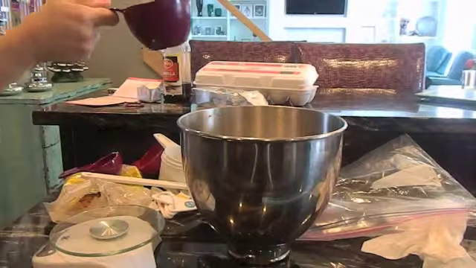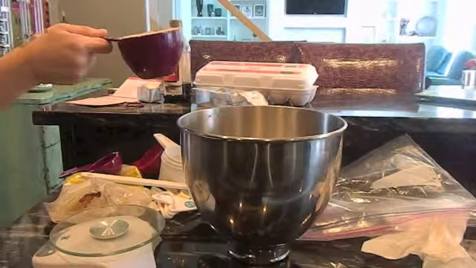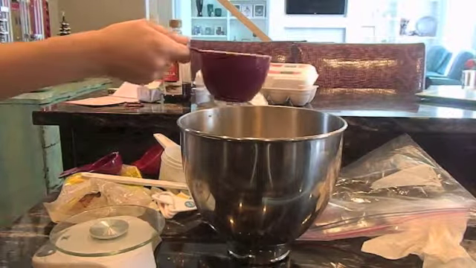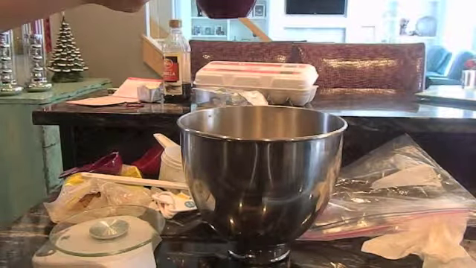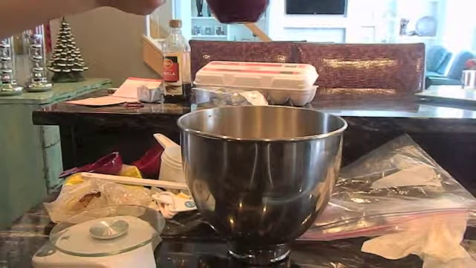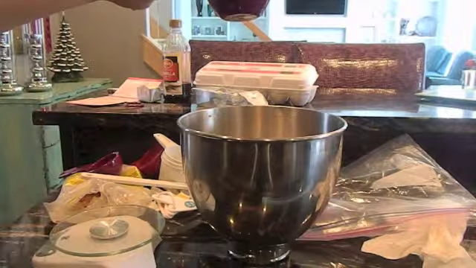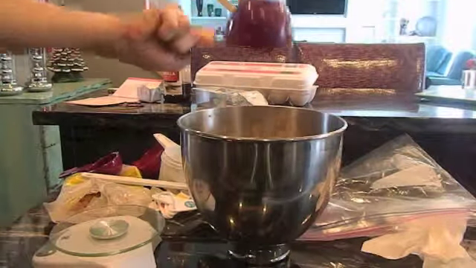Next in our recipe, we add brown sugar. The brown sugar has a mass of 0.216 kilograms. We can calculate the force to be 2.12 newtons. Since it falls for 1.3 seconds, we can calculate the velocity to be 12.7 meters per second.